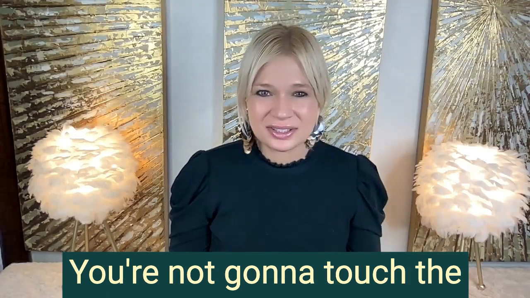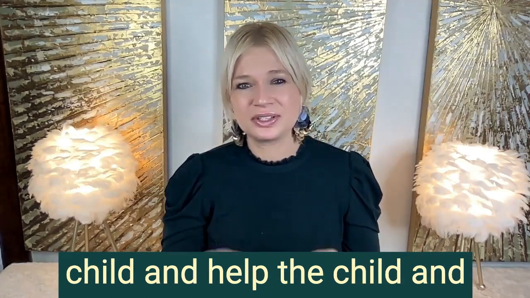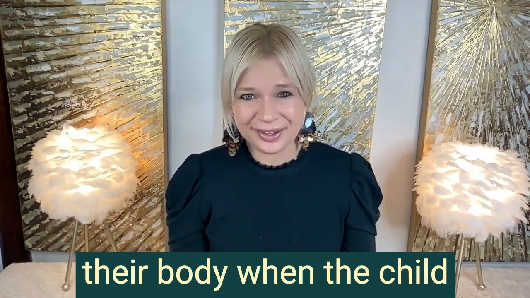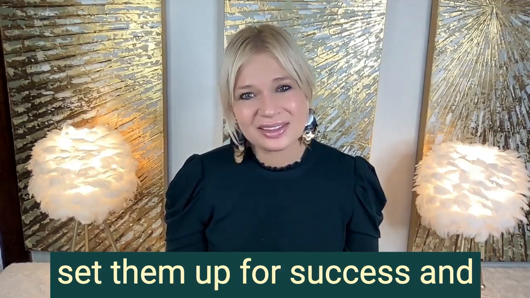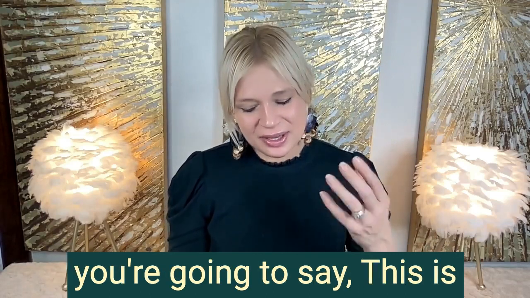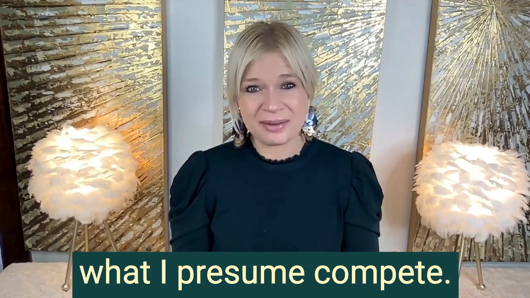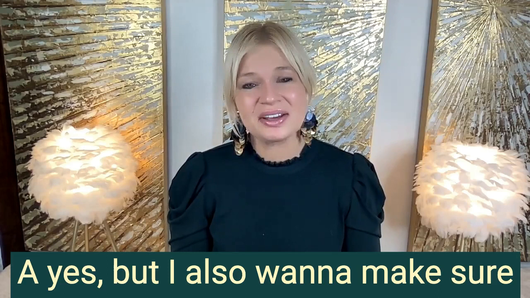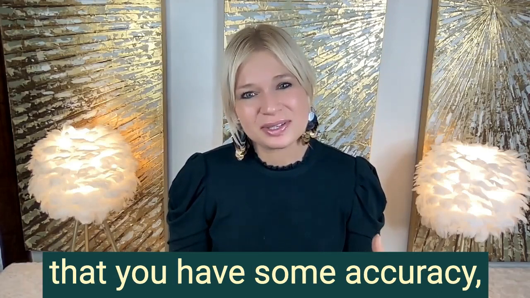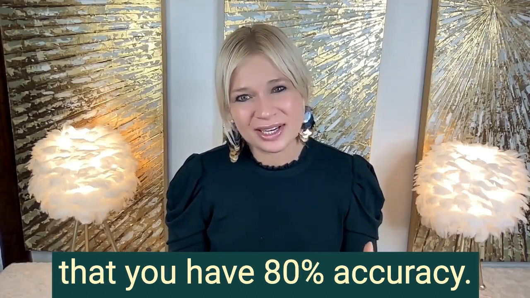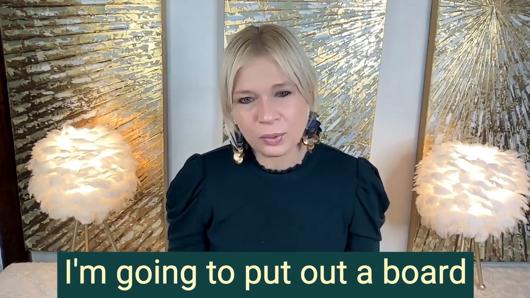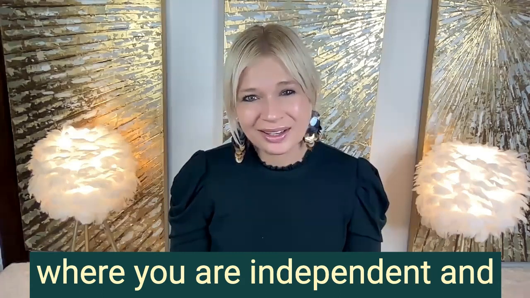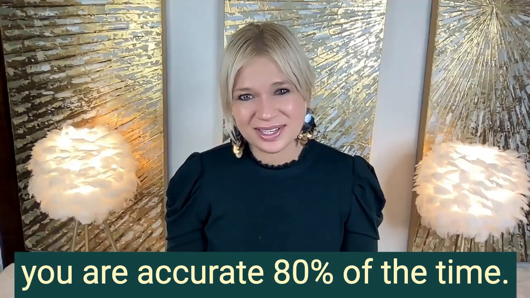You're not going to touch the child and help the child and show the child how to move their body when the child knows how to move their body, not you. But you are going to set them up for success, and you're going to say, this is what I presume, competence. Yes. But I also want to make sure that you have 80% accuracy. So I'm going to set the stage. I'm going to put out a board where you are independent and you are accurate 80% of the time.